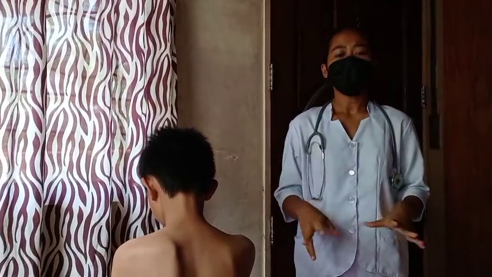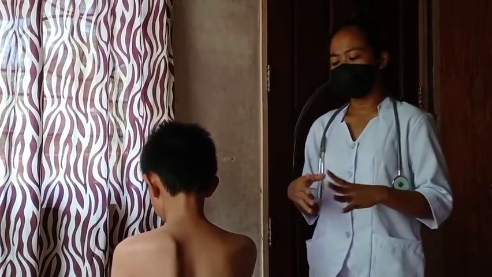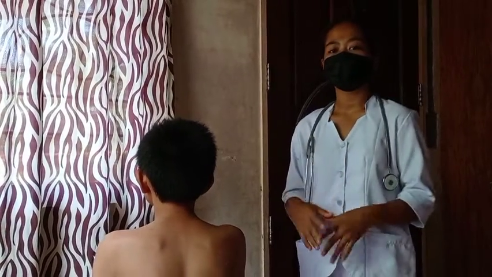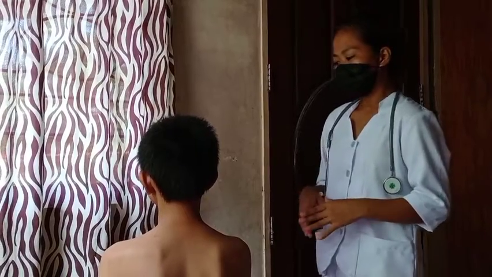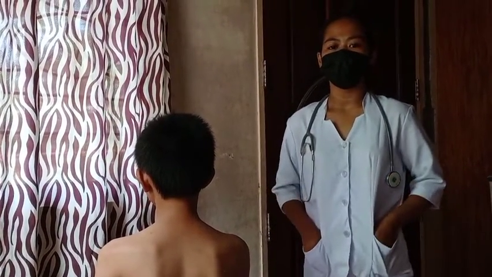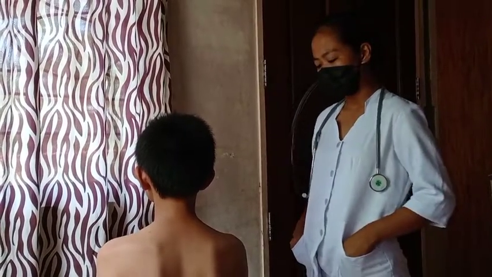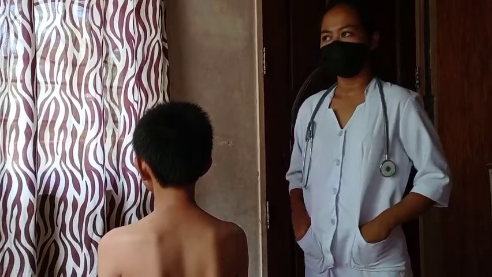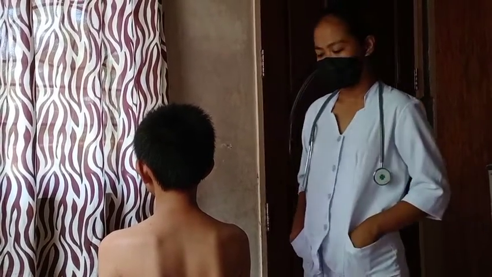So inspection: observe the shape and movement of the posterior chest. Compare one side with the other to identify asymmetrical shape or movement, and assess the respiratory movement.